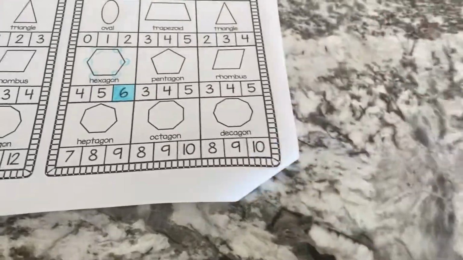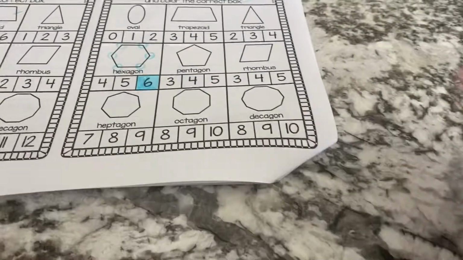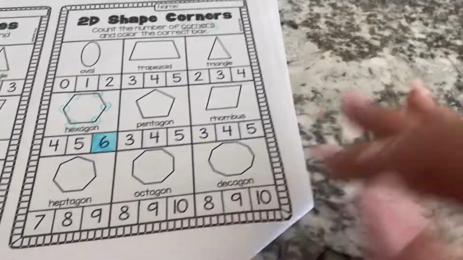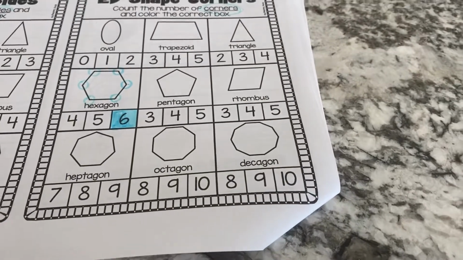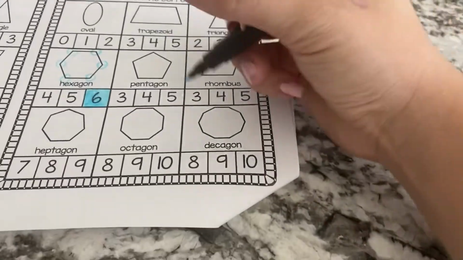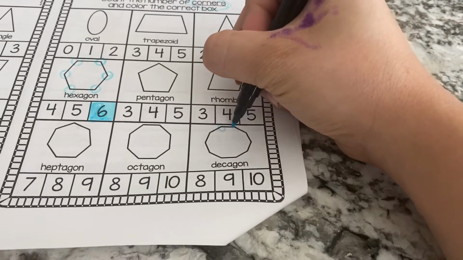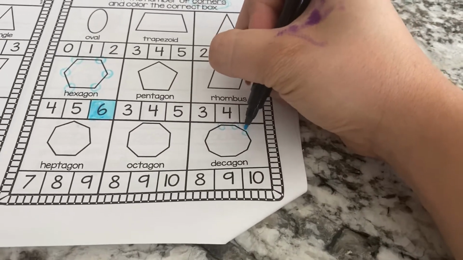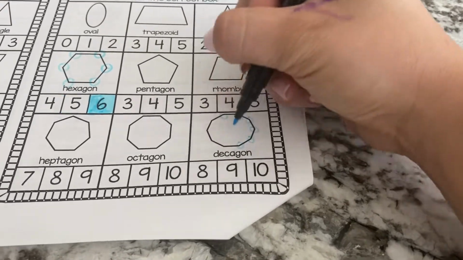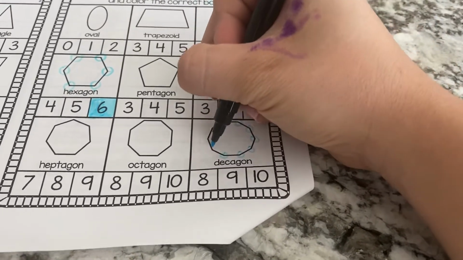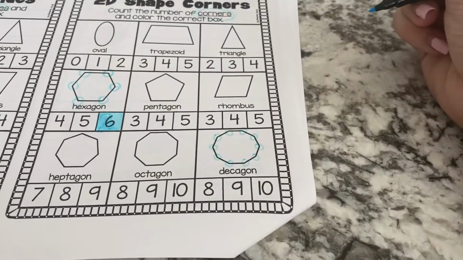All right, and then I'll go ahead and do a decagon as well, okay? So again, we're gonna circle where they meet, okay, the point. So here we go, let's start it off at the top. So 1, 2, 3, 4, 5, 6, 7, 8, 9, 10.